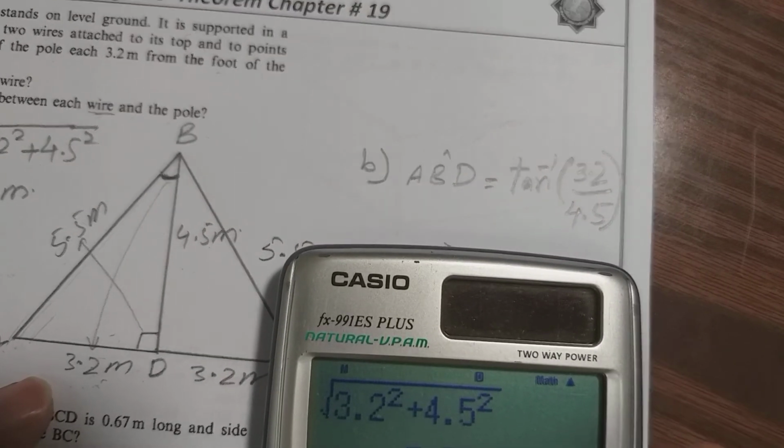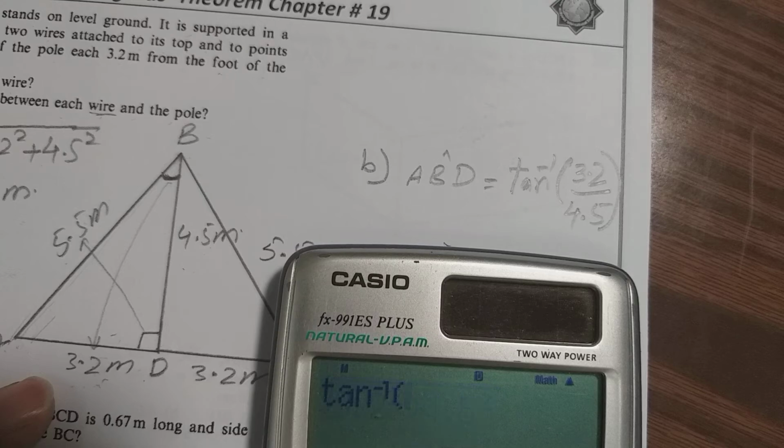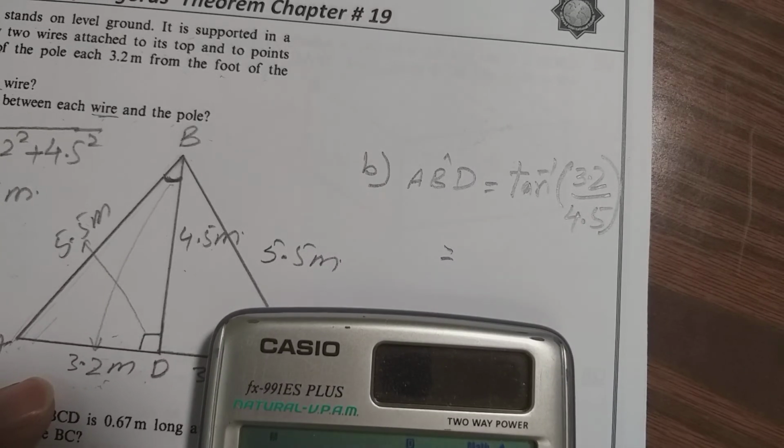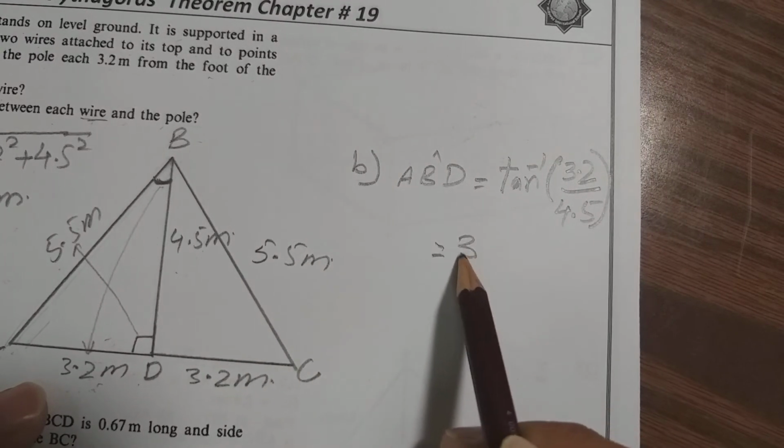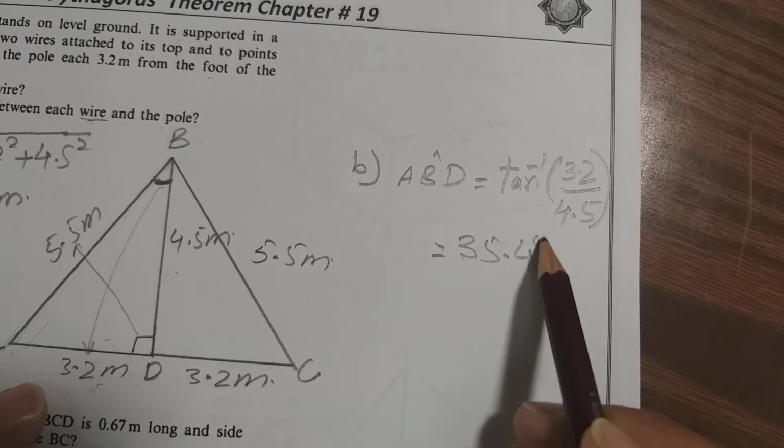So shift tan, 3.2 divided by 4.5. That's 35.417. After one decimal, we check the next digit, which is 1, less than 5, so no need to increase it, so it becomes 35.4 degree.